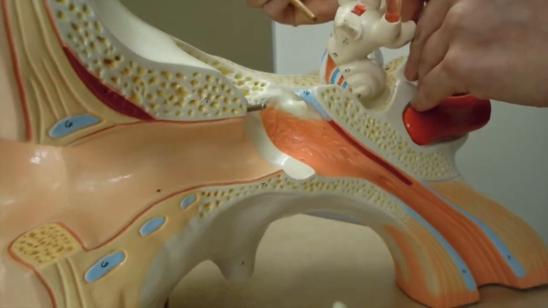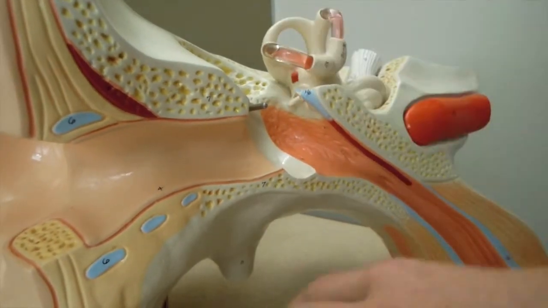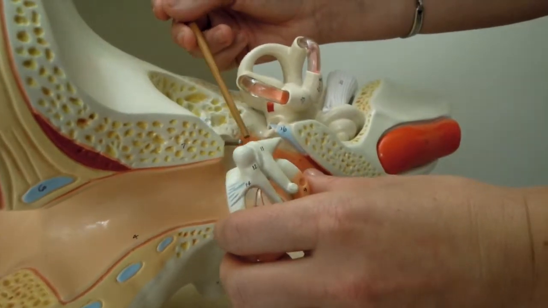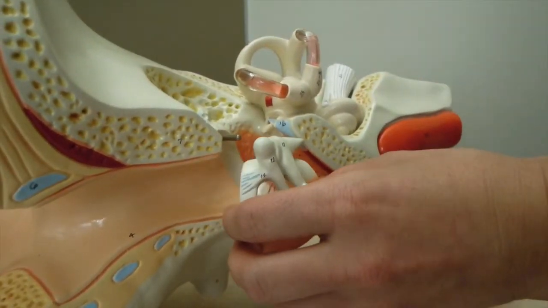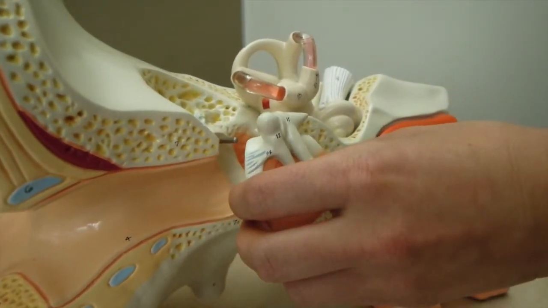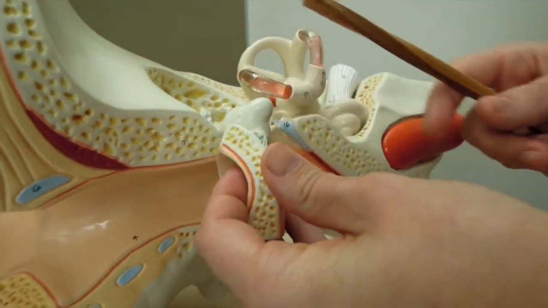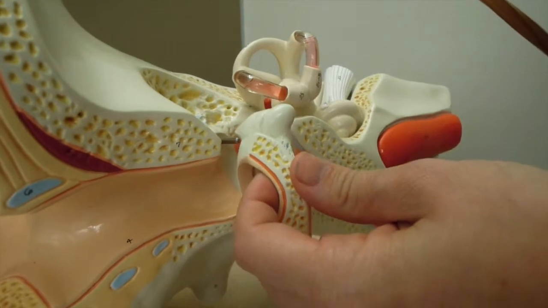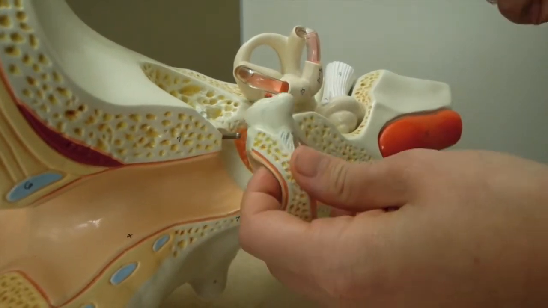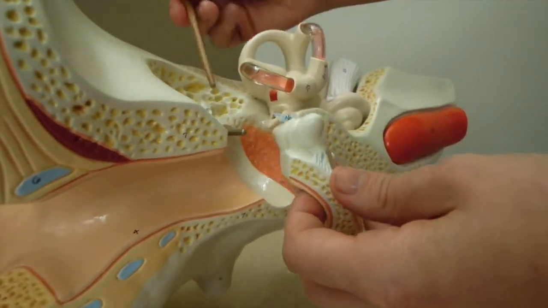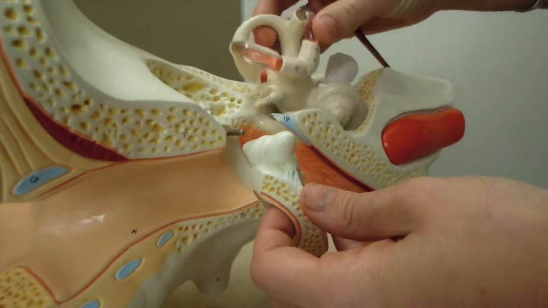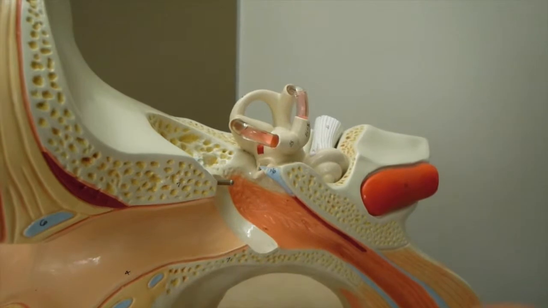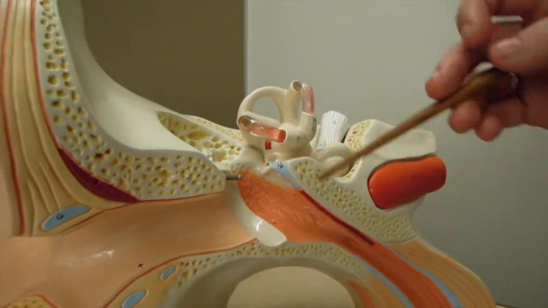And also the lever advantage of the three ossicles. And the third one is the buckling effect of the tympanic membrane. And this mechanism increases the pressure approaching the cochlea. This results in a significant gain of approximately 30 decibels.